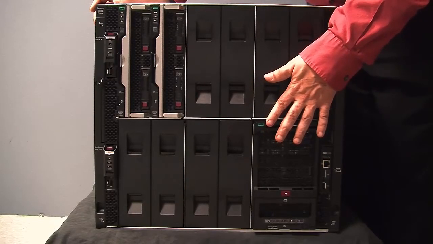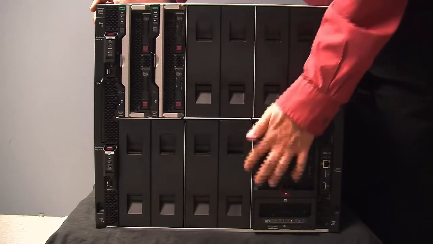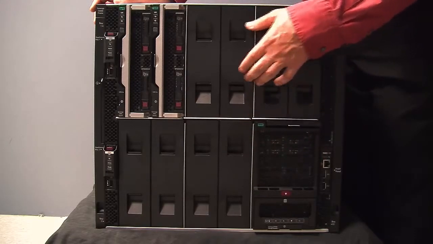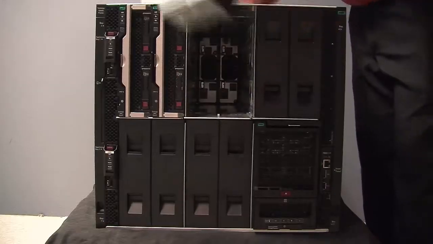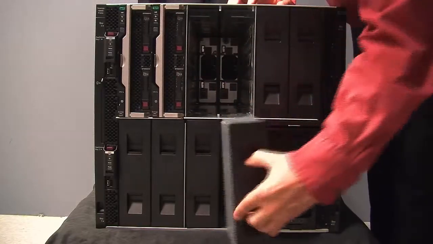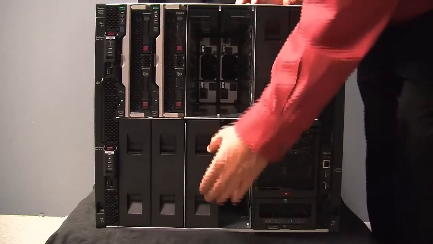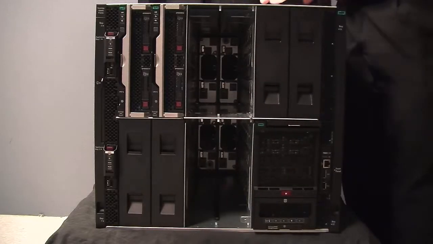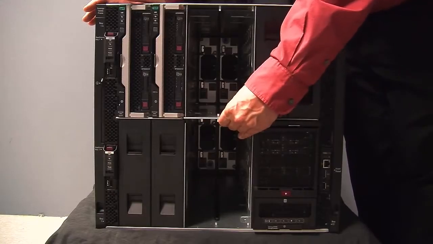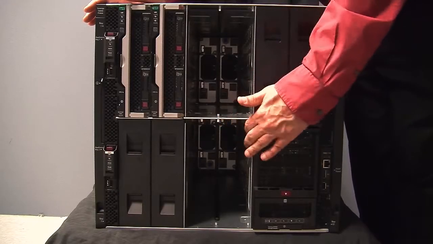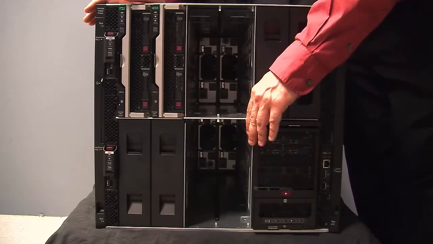So we can also fit in full height compute modules as well. You can open this up and get a view of the backplane. If we're going to put in full height compute modules, there's a shelf that's going to come out and it'll allow you to be able to put in 2 side by side.